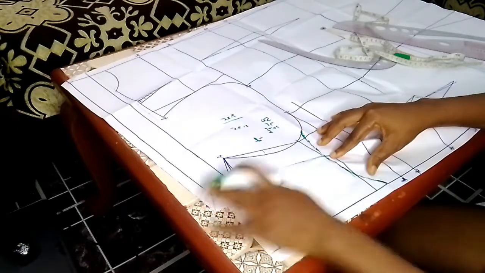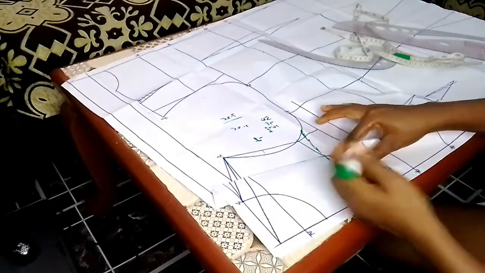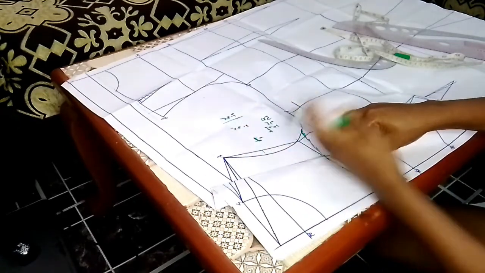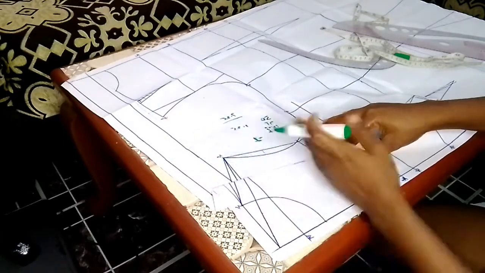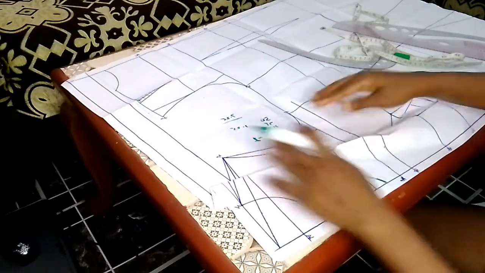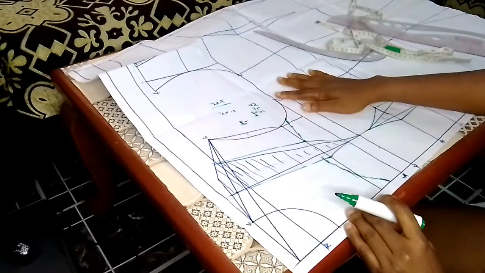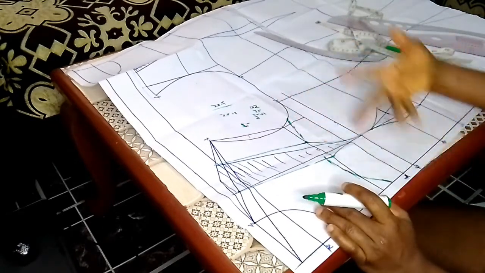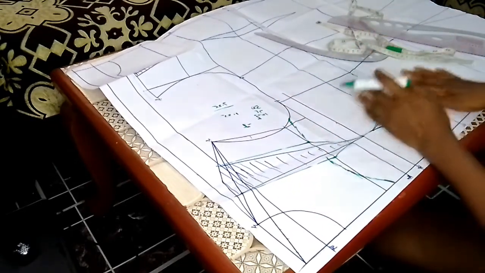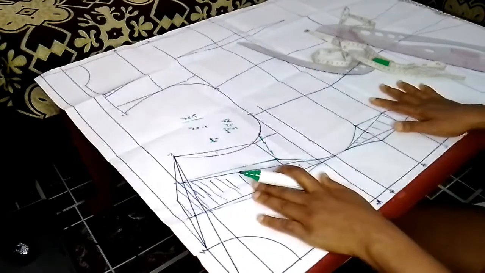Then I'll use a different pattern paper to trace out this yoke. I'll trace out this part, this upper part, which I'll be using as my yoke, and then I'll unfold it. All right, I'll unfold it and then cut out this part. Okay, so this is how it's done.